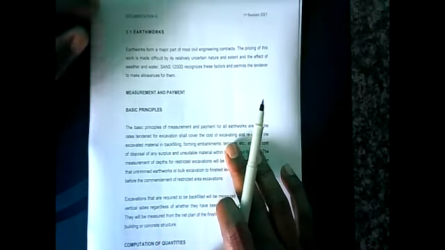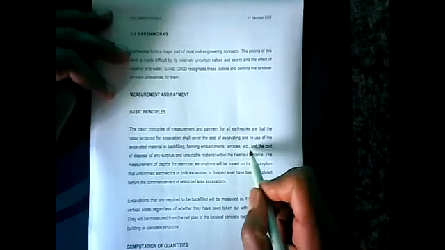The basic principles of measurement and payment for all earthworks are that the rates tendered for excavation shall cover the cost of excavating and reuse of the excavated material in backfilling, forming embankments, terraces, etc., and the cost of disposal of any surplus and unsuitable material within the freehold distance. Now, that's a new concept, right? What is that concept? Freehold.